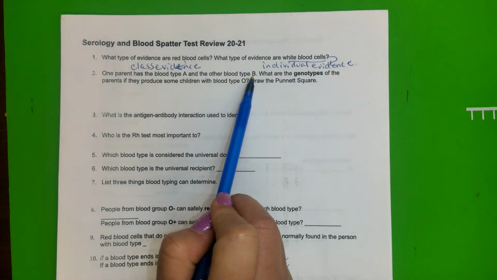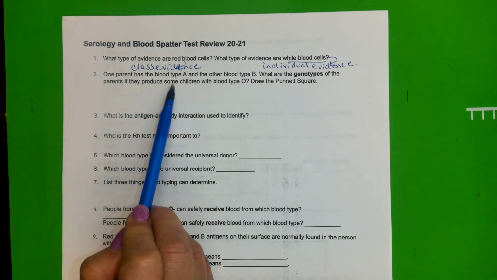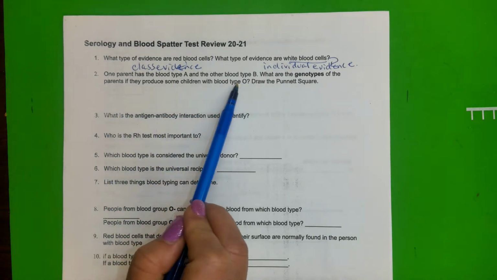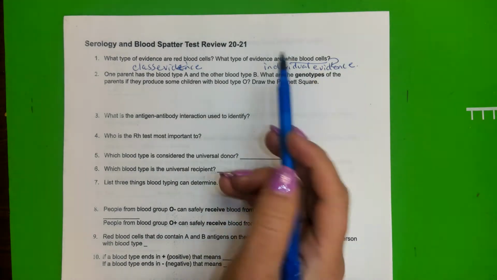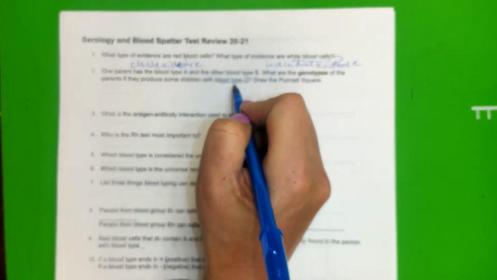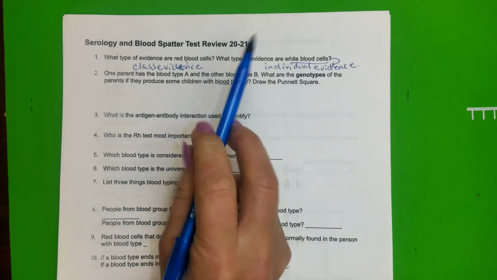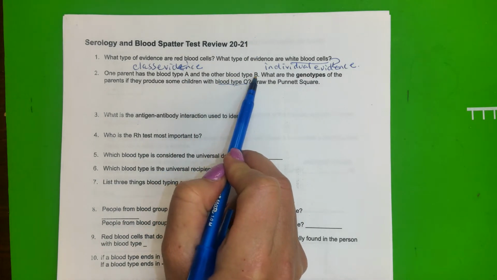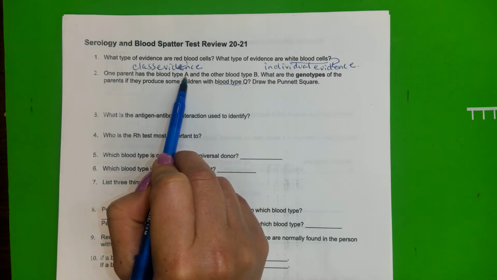Number two, one parent has a blood type of A and the other blood type of B. What are the genotypes of the parents if they produce some children with blood type O? Draw the Punnett square. Keep in mind that blood type O is recessive. Just because this parent has blood type A and this other parent has blood type B doesn't mean that they don't have blood type O. It's recessive, it's not expressed. It's just that they do give it to their children though.